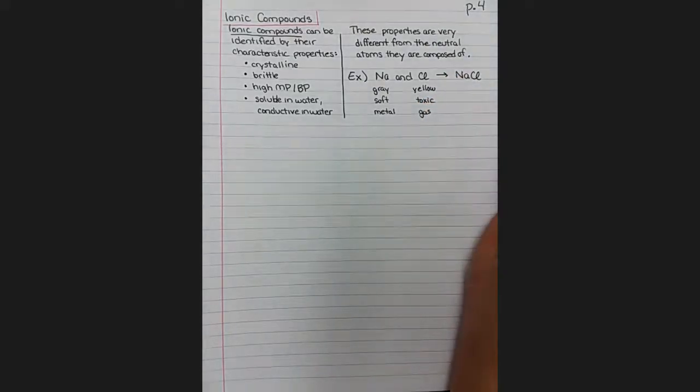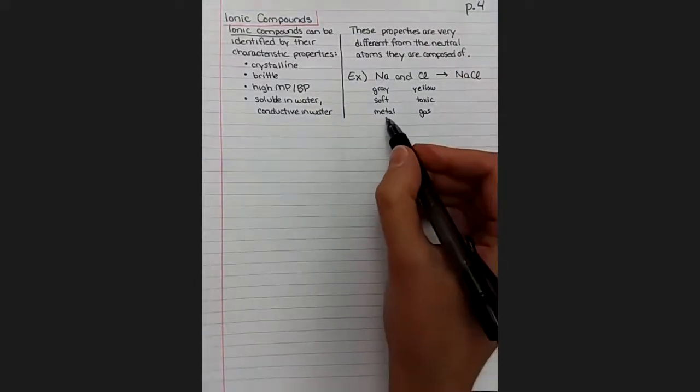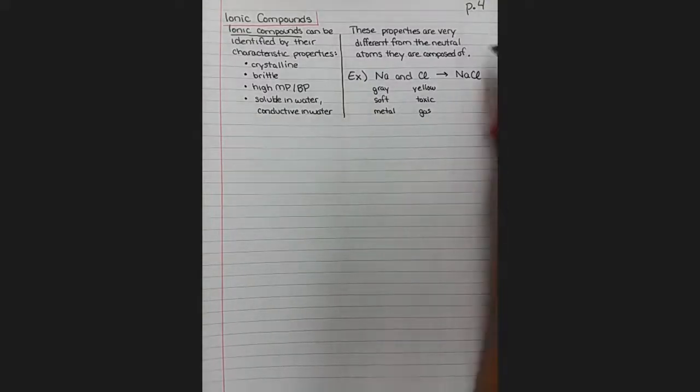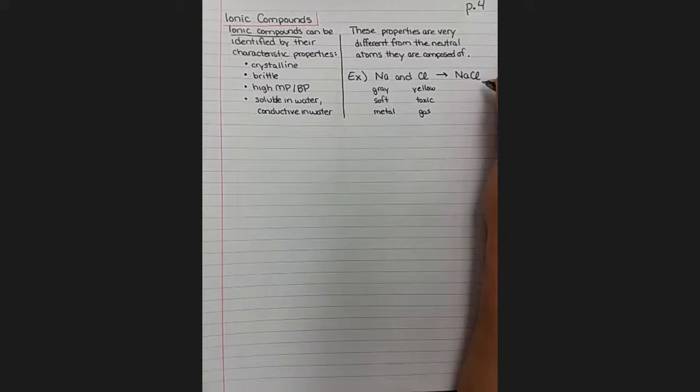So the two elements we're mixing together are super different. One of them tends to be a solid, one of them tends to be a gas, totally different colors, and then we mix them together to form something that doesn't have any properties in common with either of them.